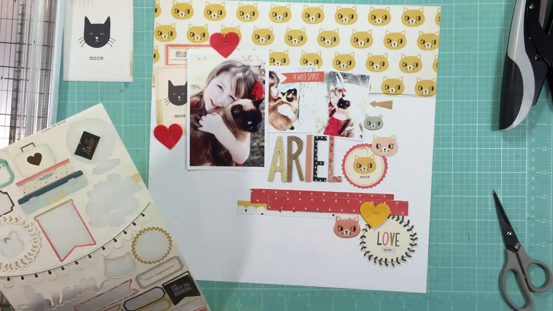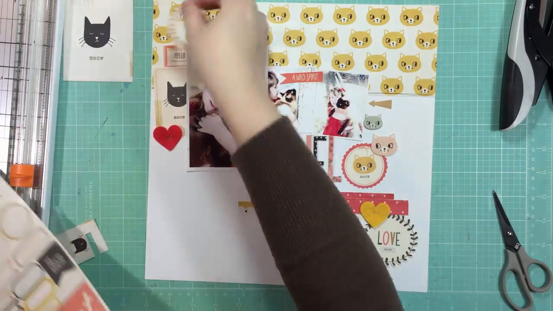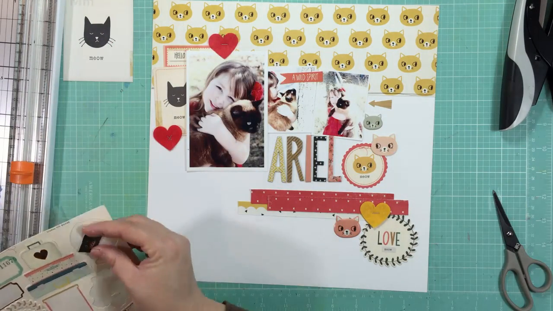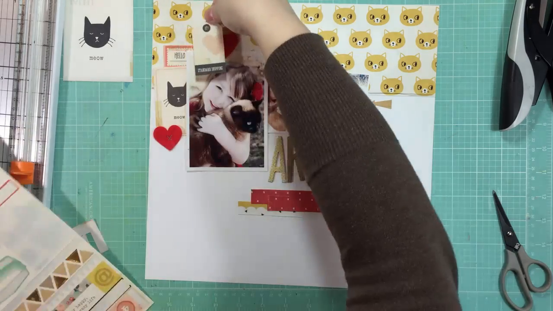I'm using the sticker that says a wild spirit, and then there was a little space between the cat and the top of the cat paper, so I put a little arrow there. And now I'm looking for something to go next to the word hello.